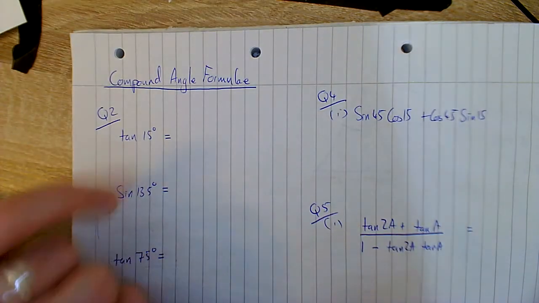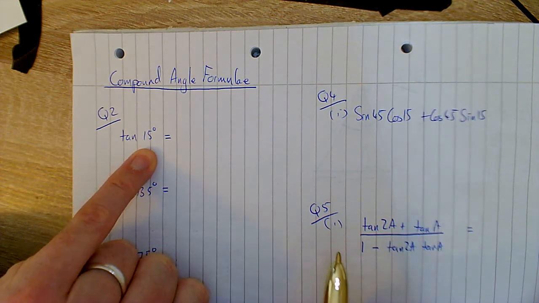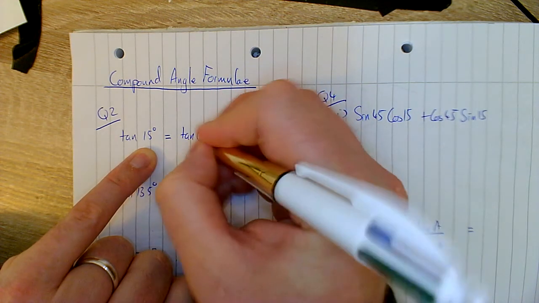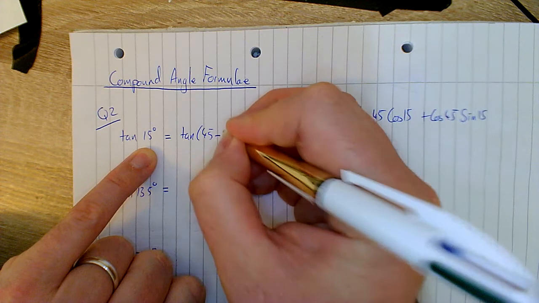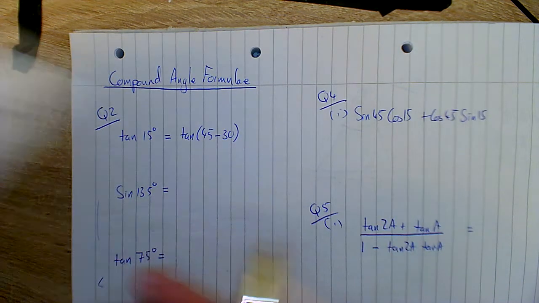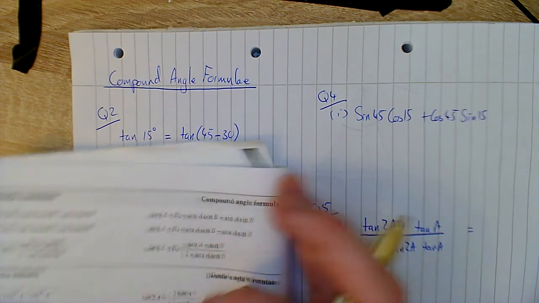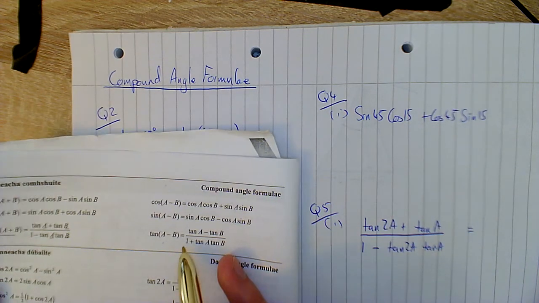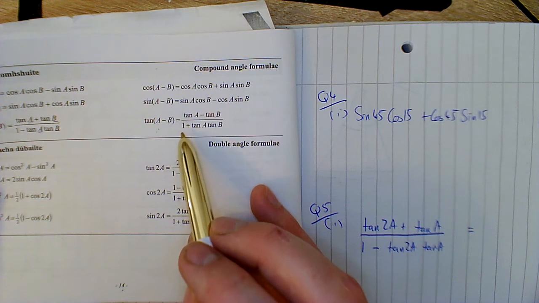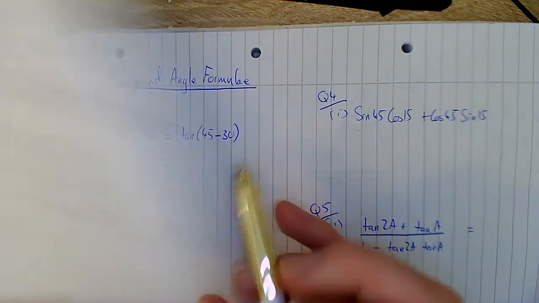So the first one, tan 15, that's not one of our special angles. So what we'll do with that is we'll say, well, that's tan of 45 minus 30. And now we can use, that's our compound angle, or putting the angles together is what they mean by compound, this formula here, tan A minus B. Okay, so it's tan A minus tan B over 1 plus tan A tan B.